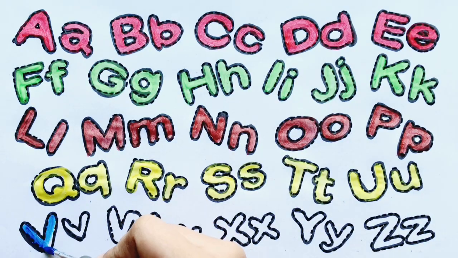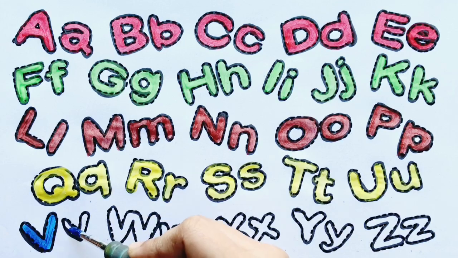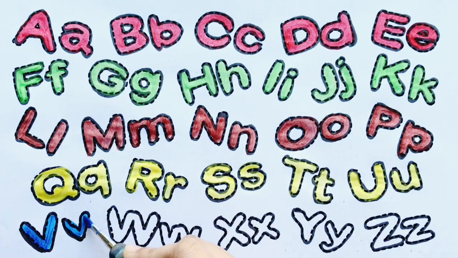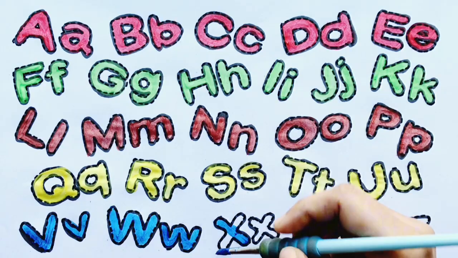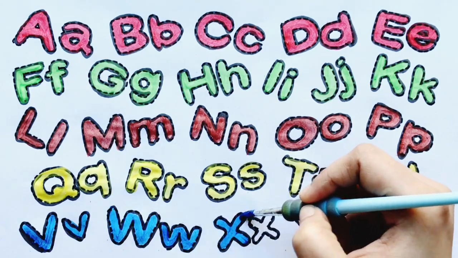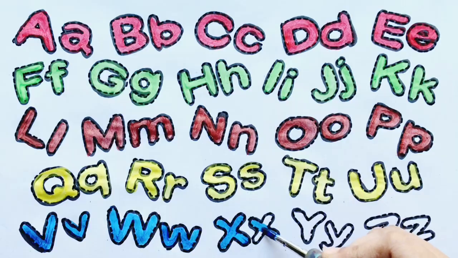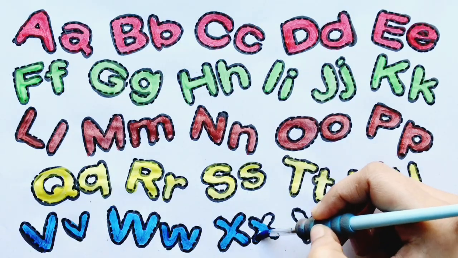Blue color. V for vase. Lowercase letter V for violin. W for watermelon. Lowercase letter W for watch. X for xylophone. Lowercase letter X for X-ray.